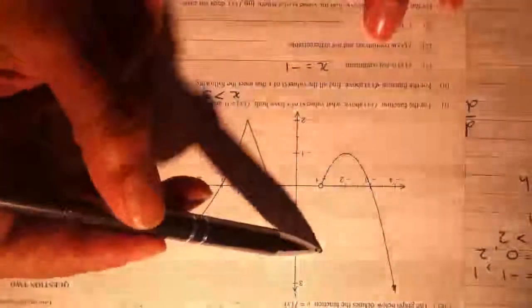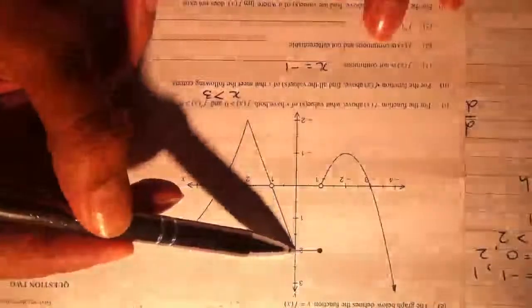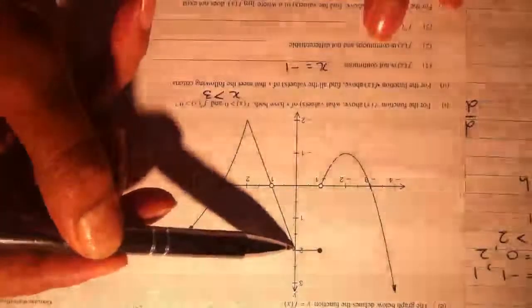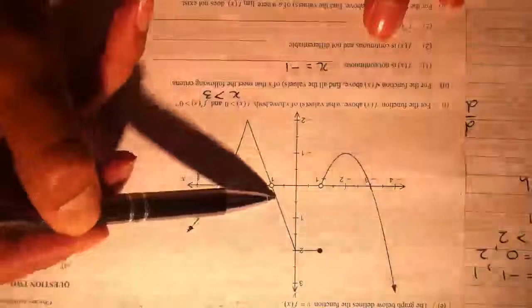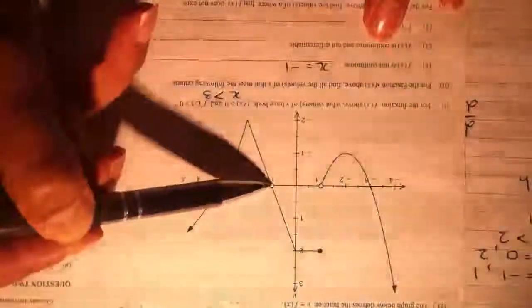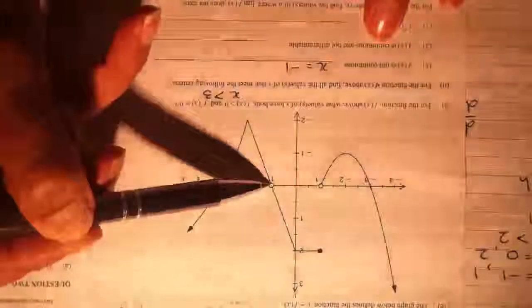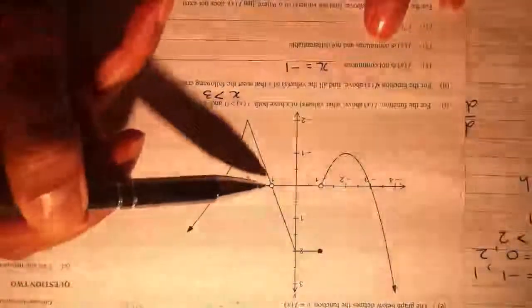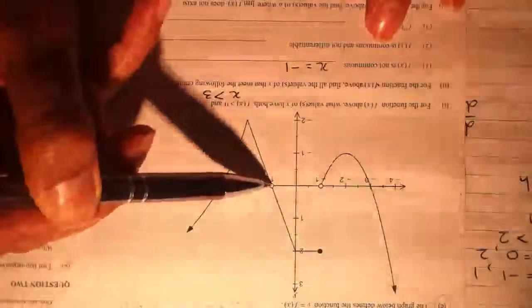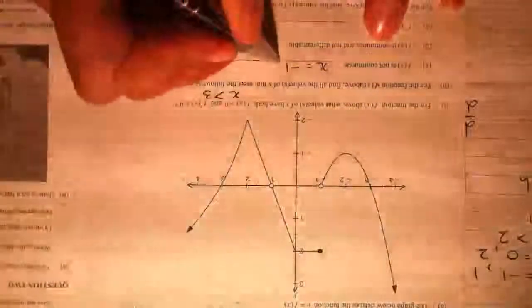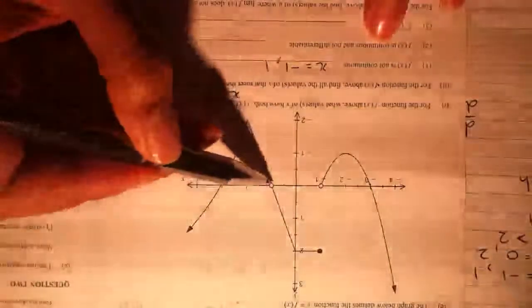So if I started here, see if it's discontinuous anywhere else. I can keep my pen on the page all the way here. I've got to take it off here and then put it back down. So this open circle here means that there's no value when x is 1. And so I need to have 1 in here as well. Everywhere else I can keep my pen on the page and go the whole way.